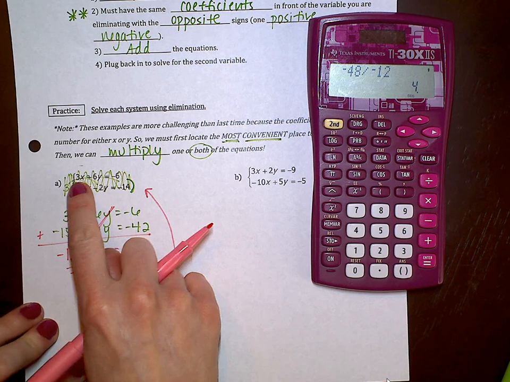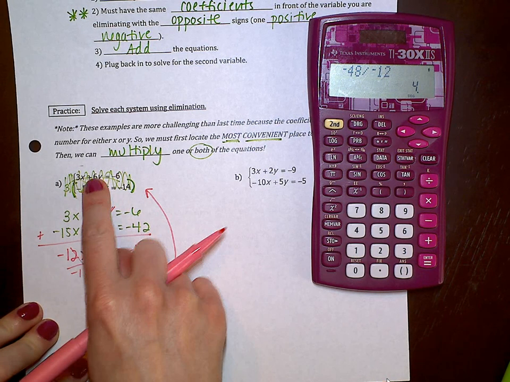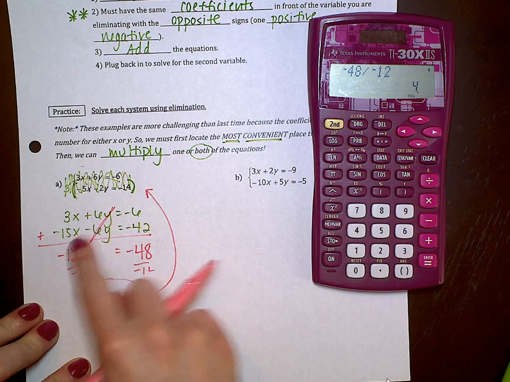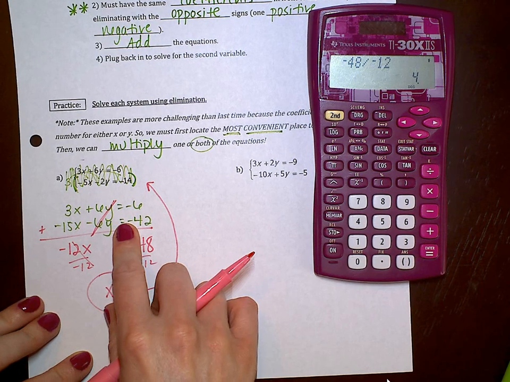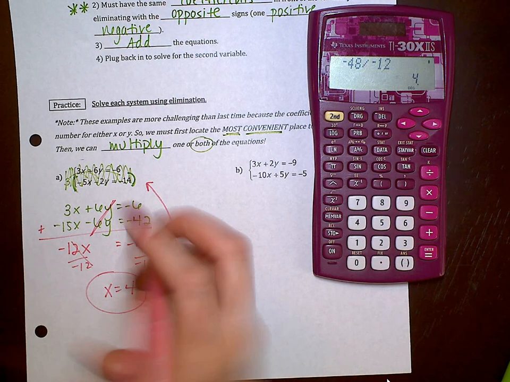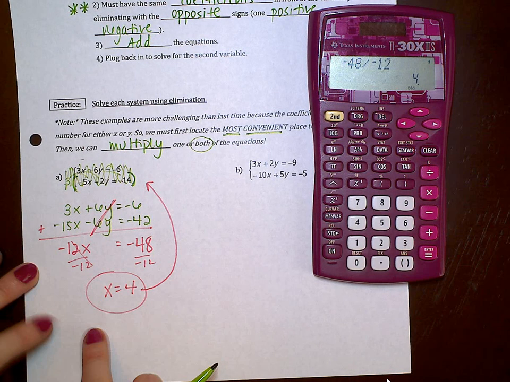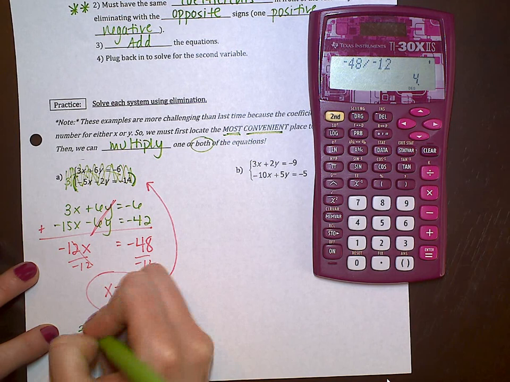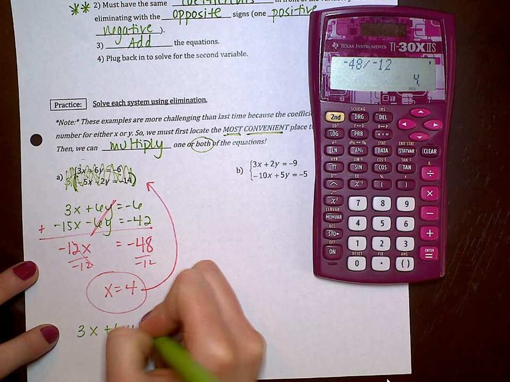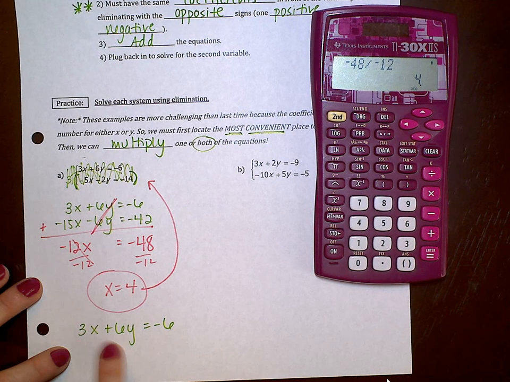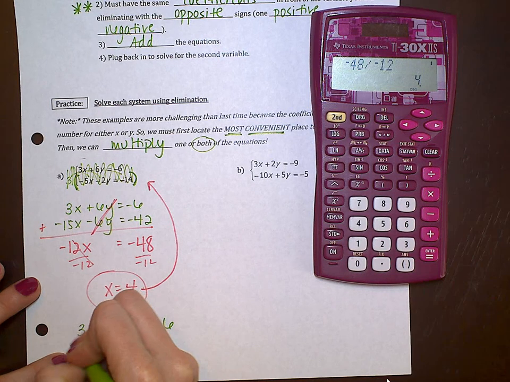So I'm just going to plug it into the original first one, only because the numbers are a little bit smaller and I have less negative signs. So I'm probably less likely to make a mistake if I do that. So I'm just going to copy that down here. It was 3x plus 6y equals negative 6. I know that x is 4, so I'm going to stick that in.